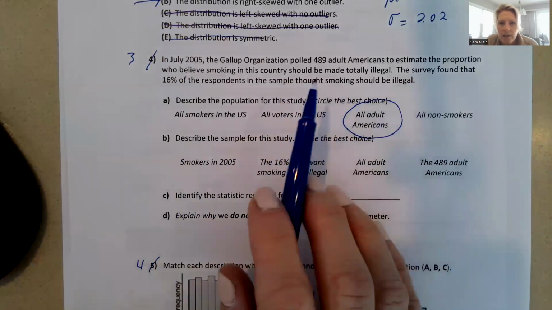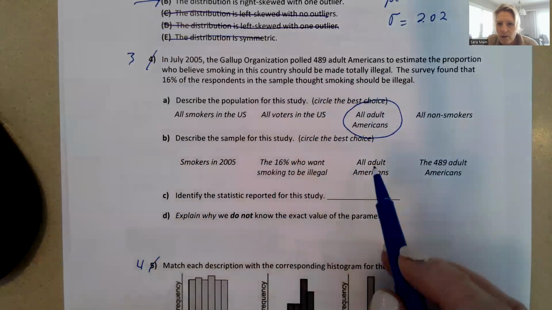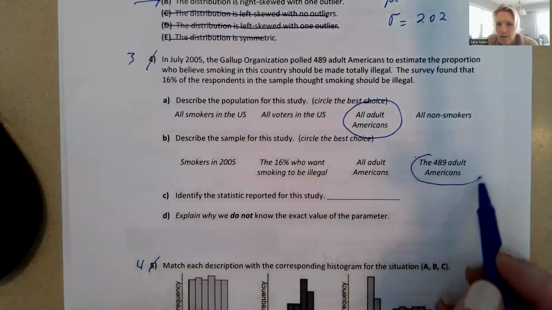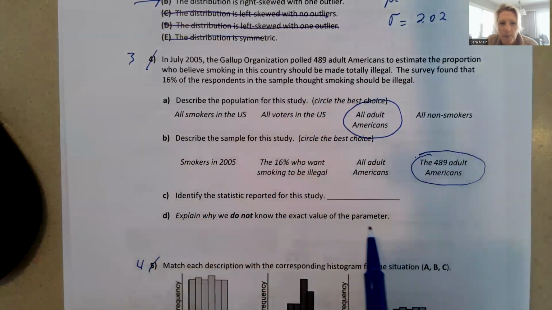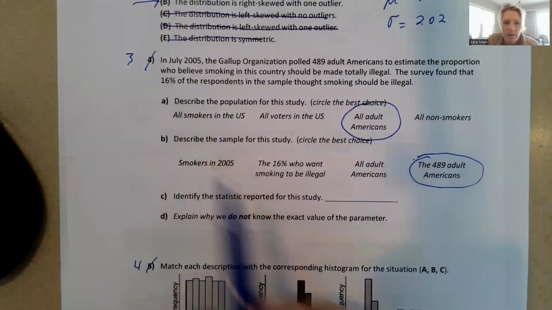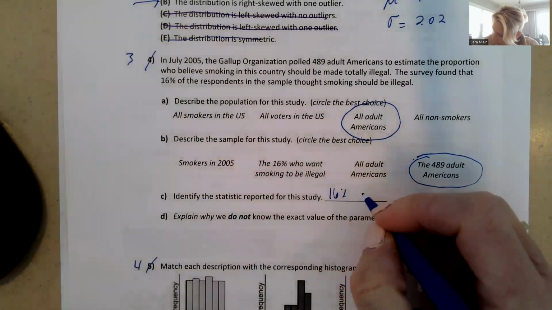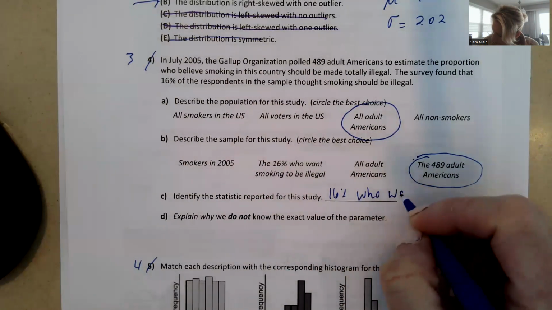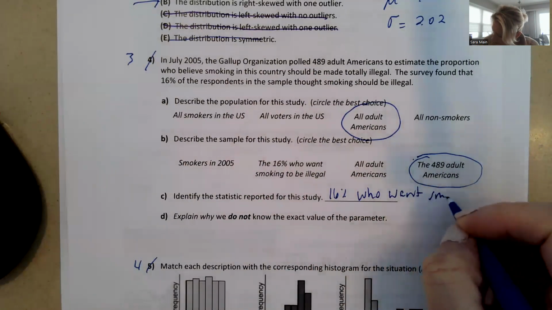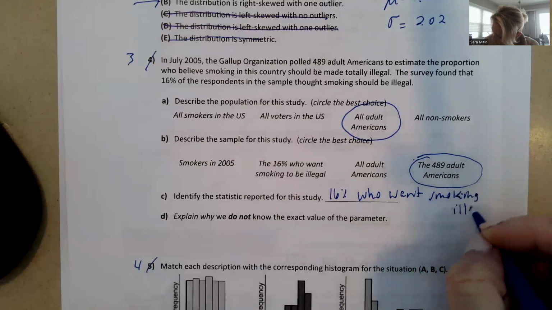So they actually sampled 489 adult Americans. Identify the statistic reported in this study. And that would be, the statistic is the 16% who want smoking illegal.